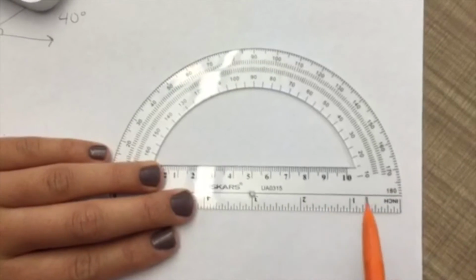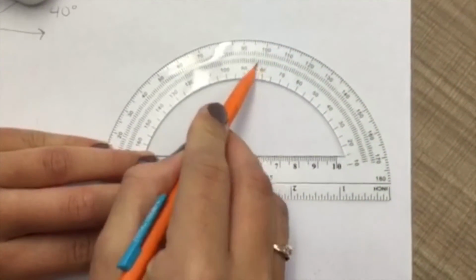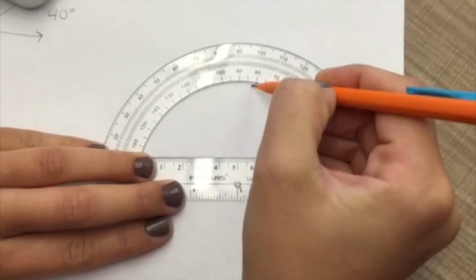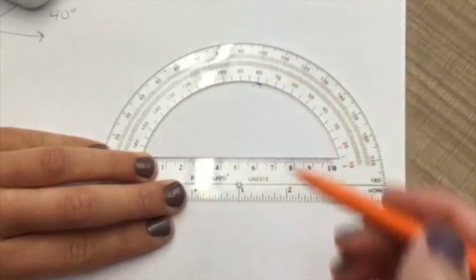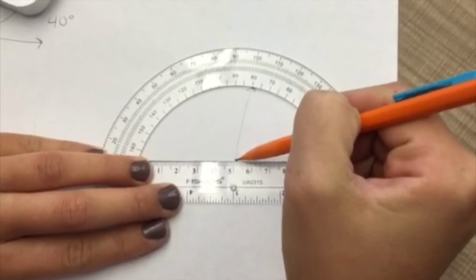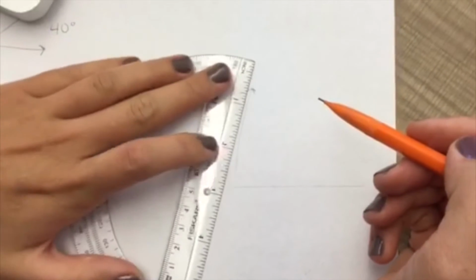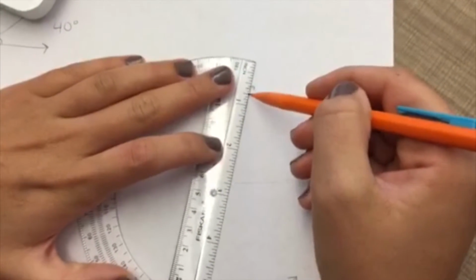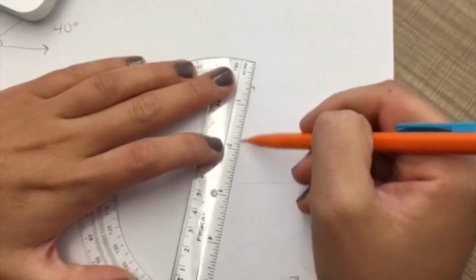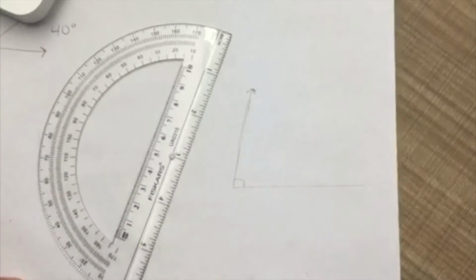So this is lined up, and here is our 80 marker that we want to make sure that we end up at. So I just like to go ahead and draw an arrow right there, and I go on down to the vertex, just like that, and then you can use this as a ruler again to make sure that your line is straight. And there it is, an 80-degree angle.